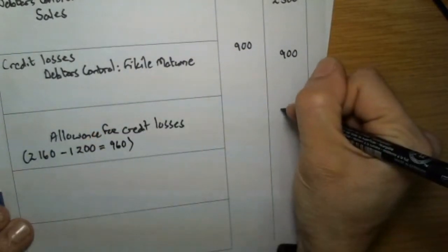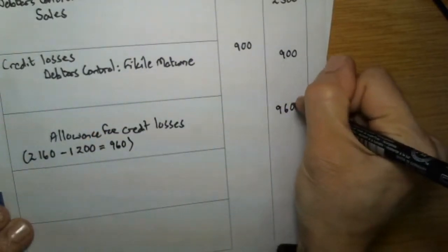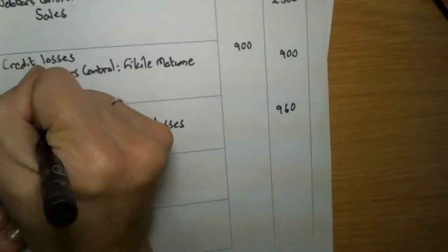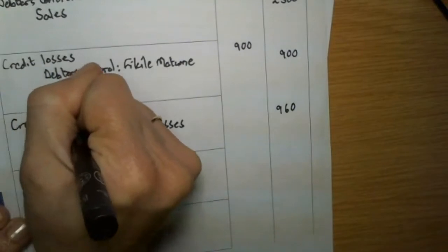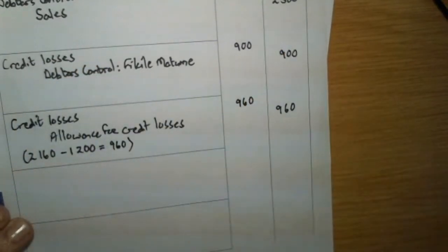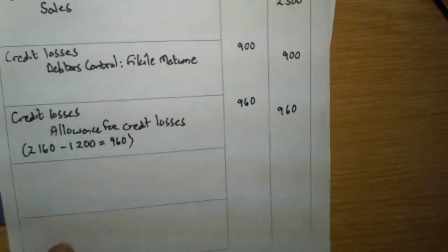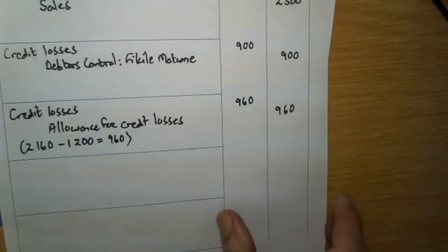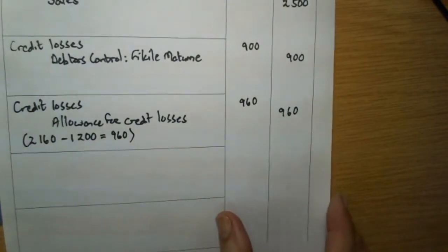So I'm going to be crediting the allowance for credit losses with 960, and I'm going to be debiting my credit losses expense with 960. So that's my adjustment for the allowance for credit losses. It's increasing by 960 Rand.